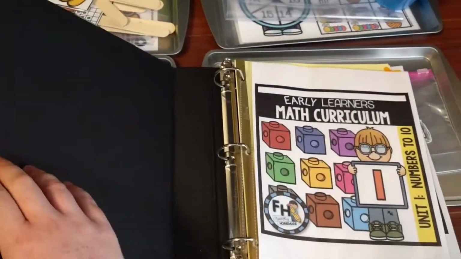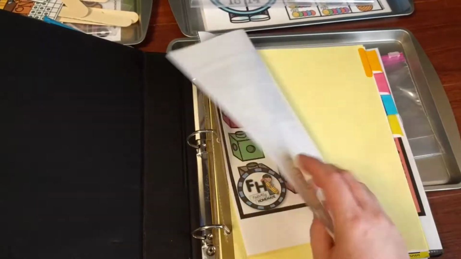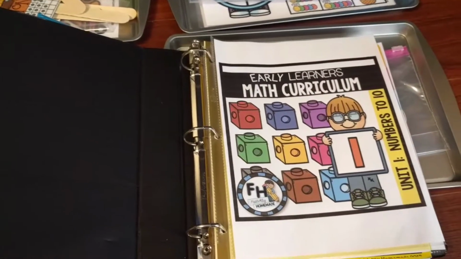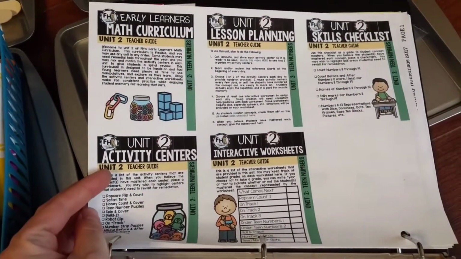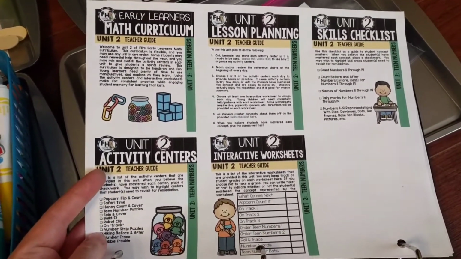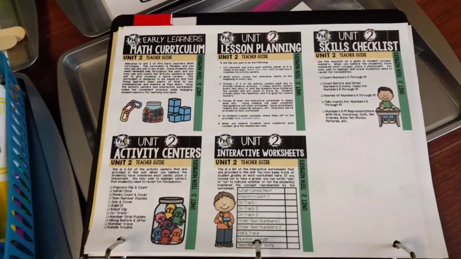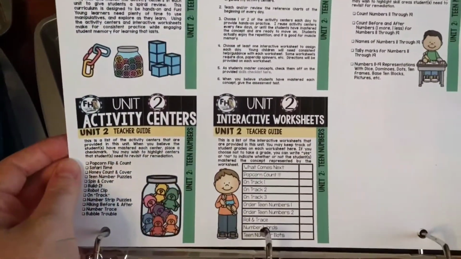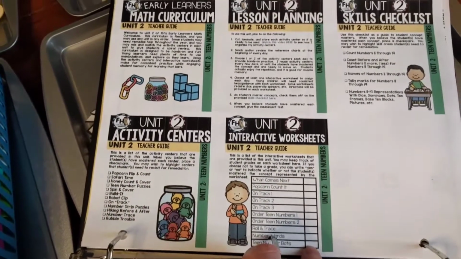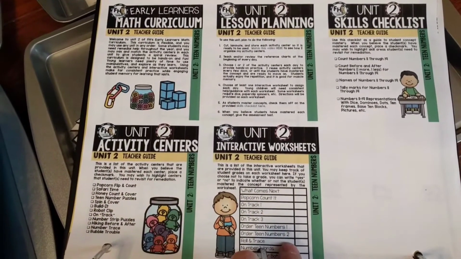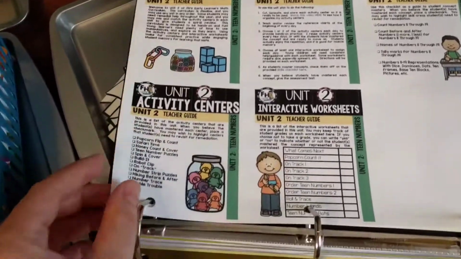I'll show you real quick some other things that also come with this curriculum. Here's Unit 1. I'm going to flip over to Unit 2. The first part of Unit 2 is the teacher's guide. I printed the teacher's guide small like this so I could have it all on one page. It gives me a list of the interactive worksheets, and I can keep a grade on how well the child is doing with that.